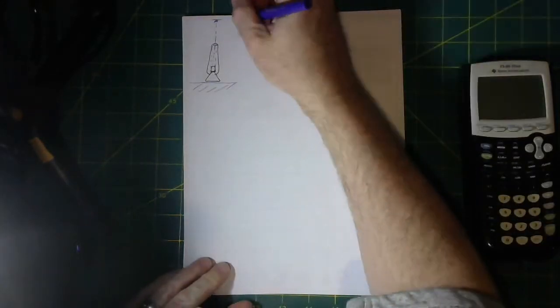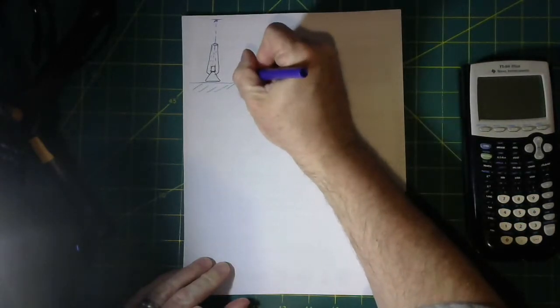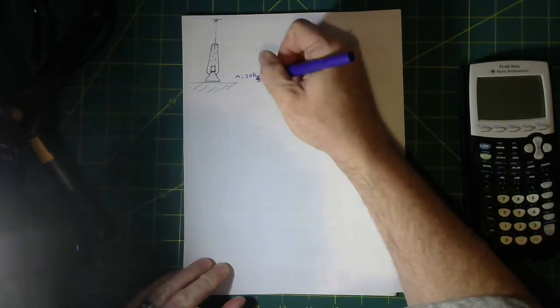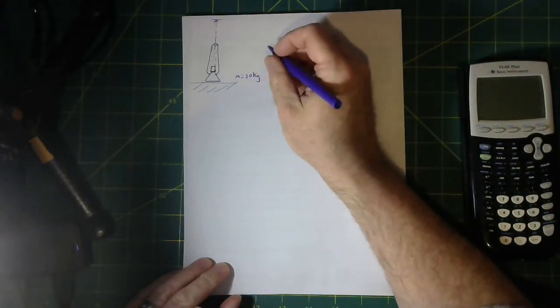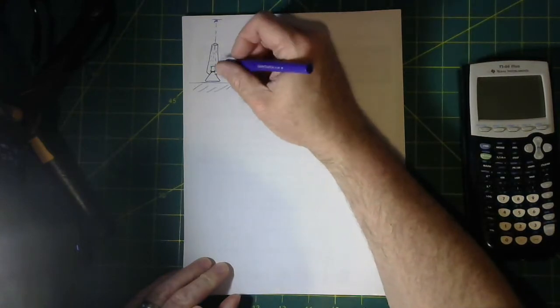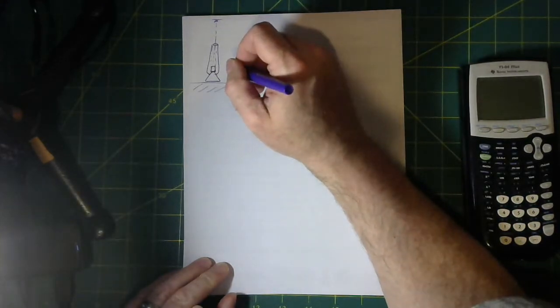We know that the mass of Wile E. Coyote, they tell us, is 20 kilograms, which would be heavy for a coyote, I think. And they tell us that his initial velocity is 50 meters per second.